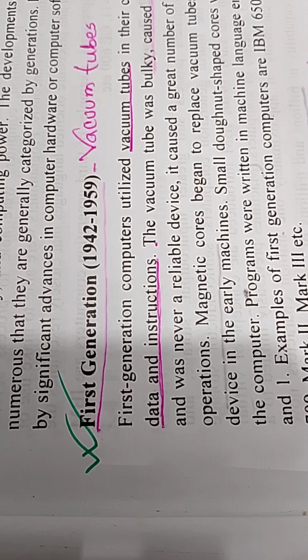Magnetic cores began to replace vacuum tubes as the principal memory device in the early machines. A small doughnut-shaped core, wire strand on wire, within the computer.